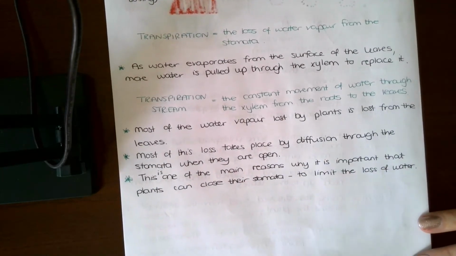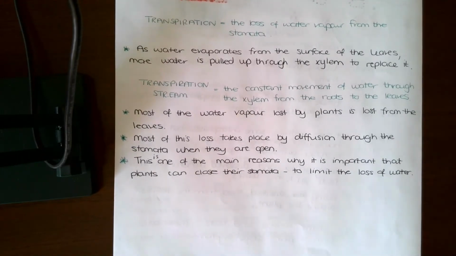So most of the water vapour lost by the plants is lost from the leaves. Most of this loss takes place by diffusion through the stomata when they are open. So when the stomata are closed, water isn't lost this way, but when they're open it is. So this is one of the main reasons why it's important that plants close their stomata to limit water loss. If they're open all the time, water just continues being lost, and sometimes you might not be able to replace it, so the plant would end up dying.